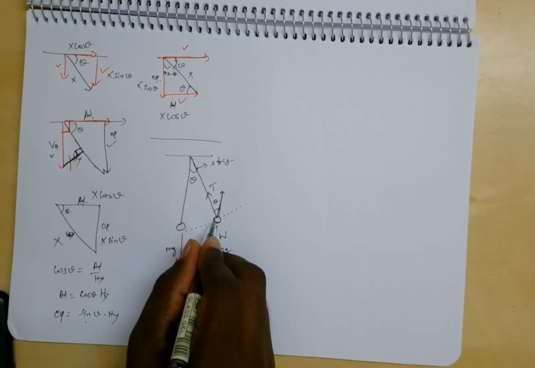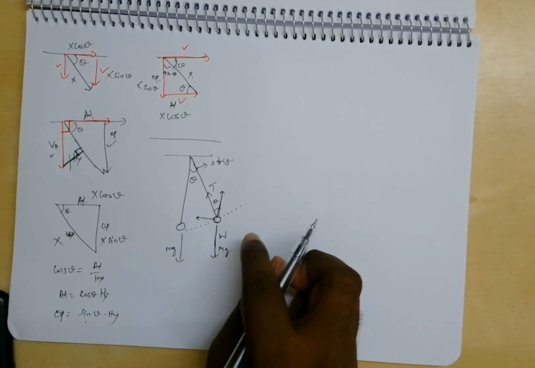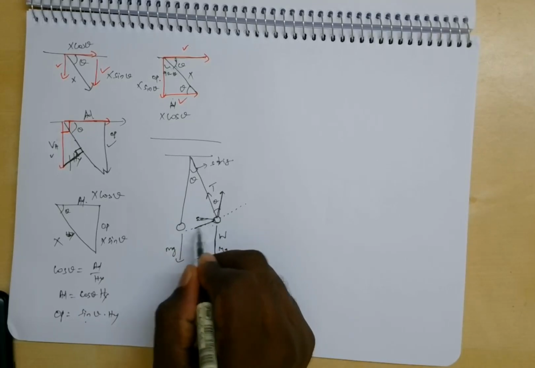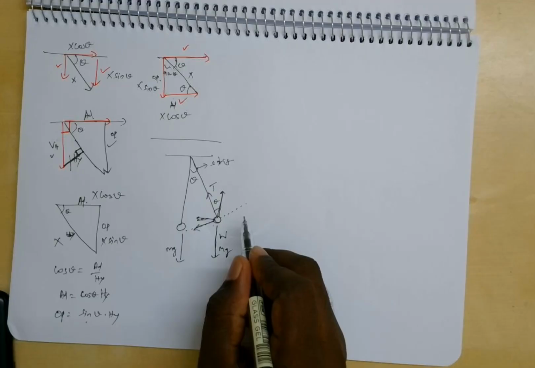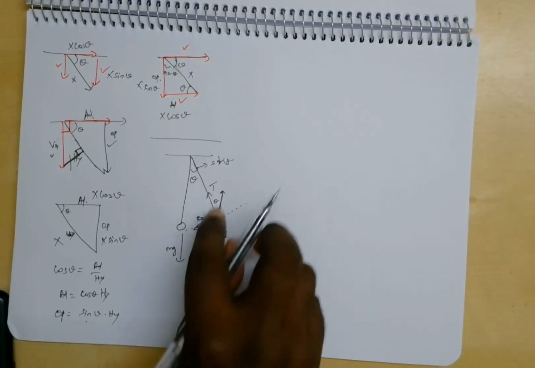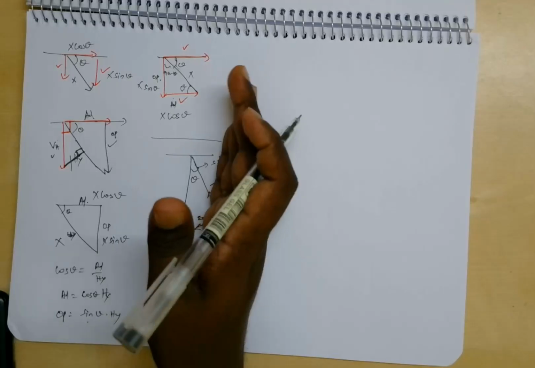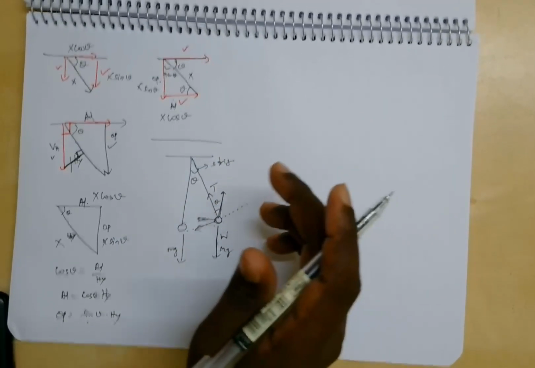Horizontal will be acting this way. No, actually, this is too perfect. It will act like this slightly. In this line, actually, it will like... No, yeah, it's close. I'm just exaggerating in the figure.